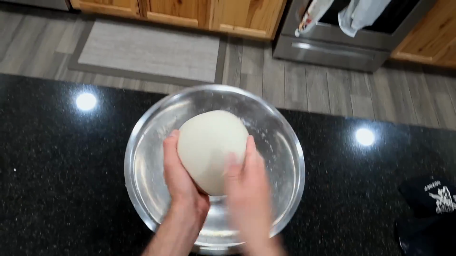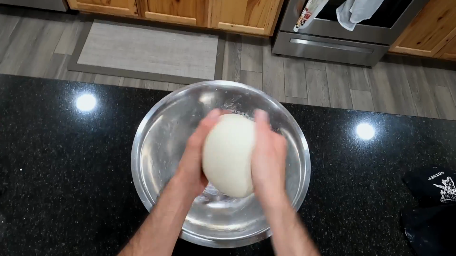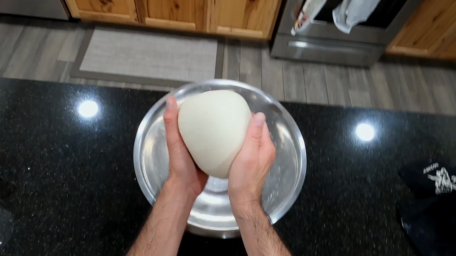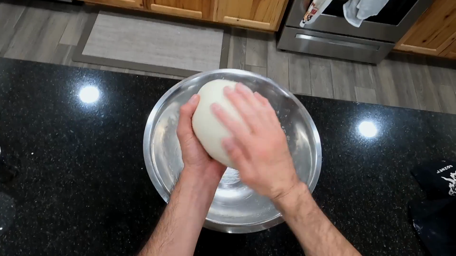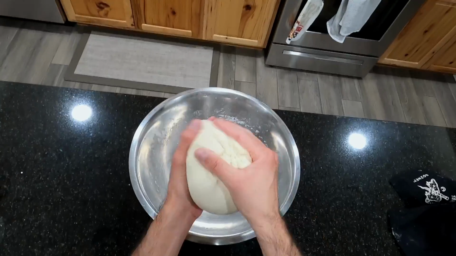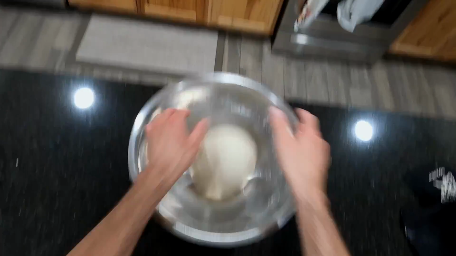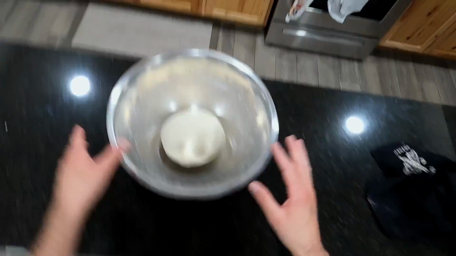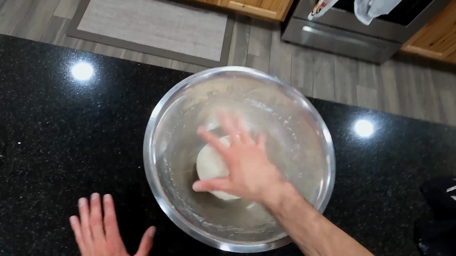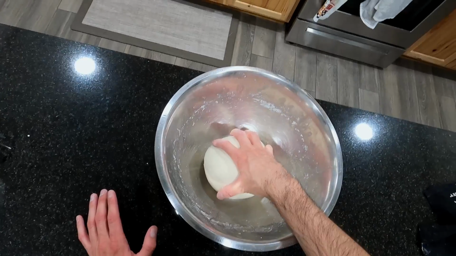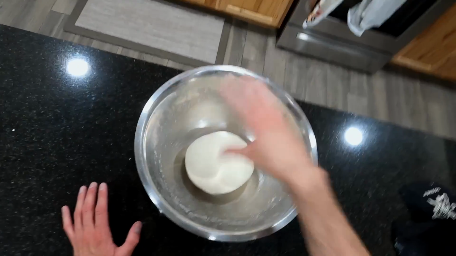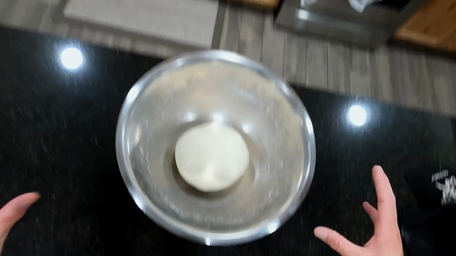So again, at this point, you could go ahead and put this straight into the fridge. Again, it is really nice and smooth. And so basically you're just making a strong dough ball. Or if you feel like maybe you want to get a little bit stronger, then you can cover it and rest it again at room temp for 15 minutes. But I think at this point, this dough is ready.